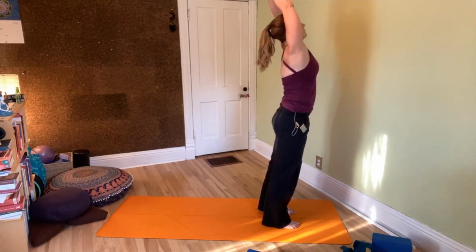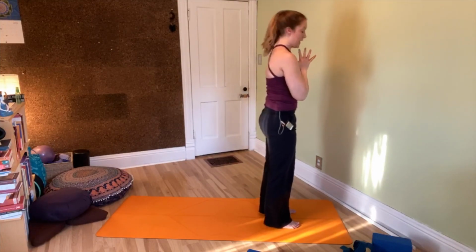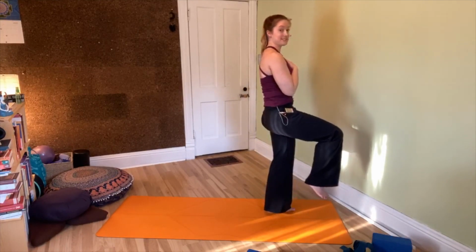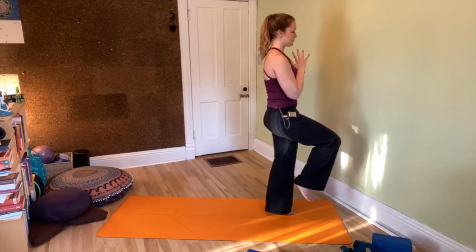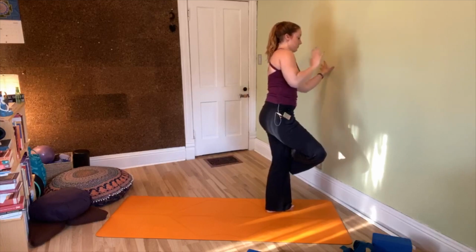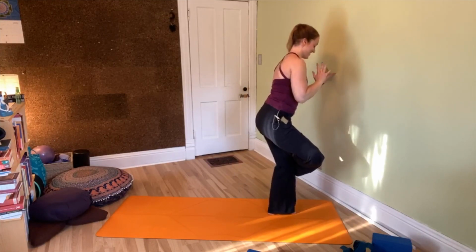Hands to heart center. Shift your weight into the left leg. Bend the right knee up toward the height of the hip, finding your balance first. Left leg is strong. And cross right ankle over the top. There we go. Over the left thigh. Coming into our figure four chair.